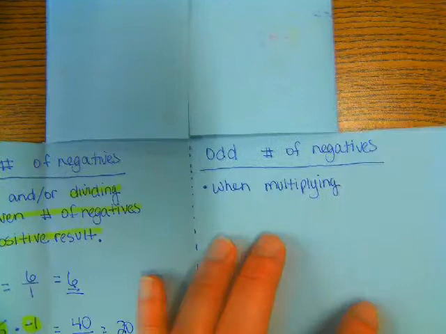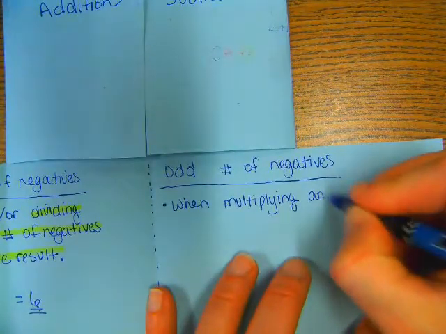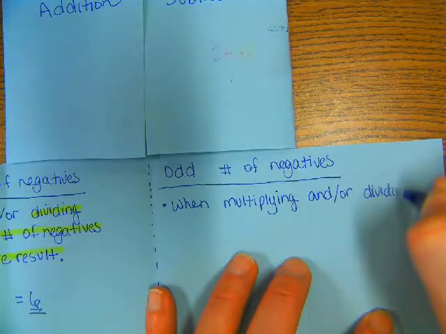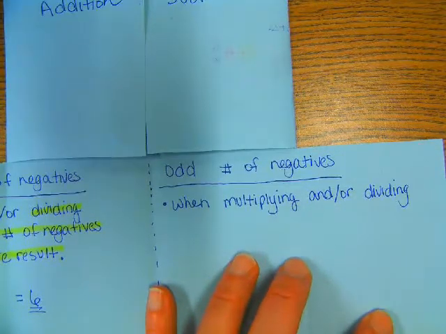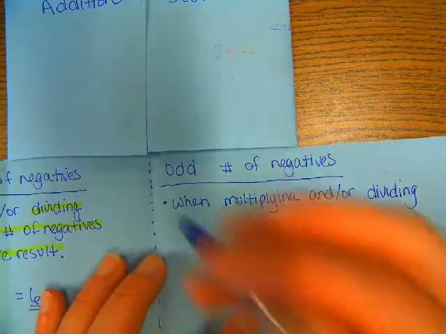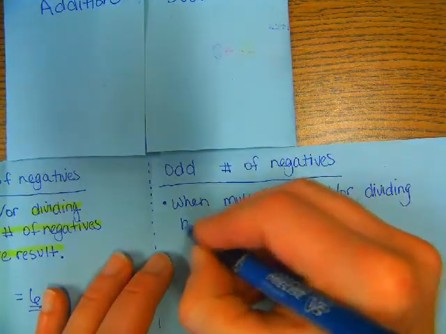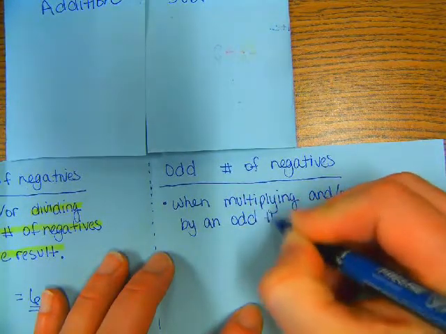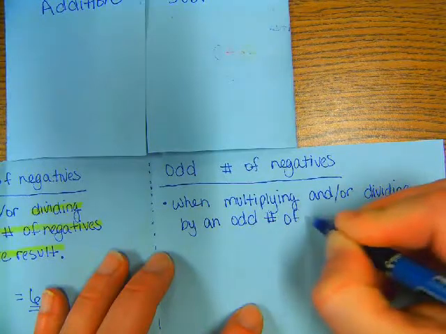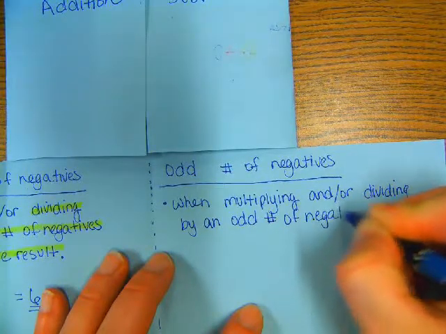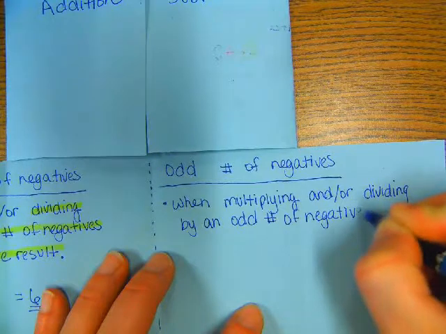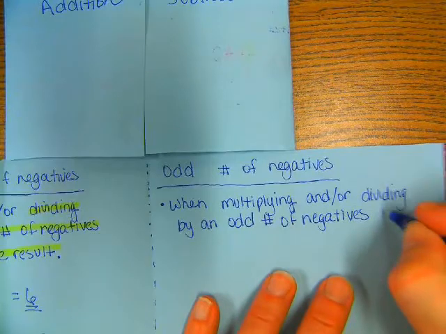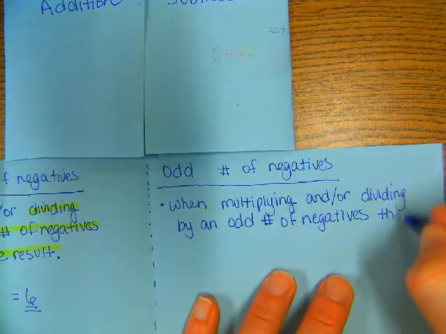When multiplying and or dividing by an odd number of negatives, the result is negative.